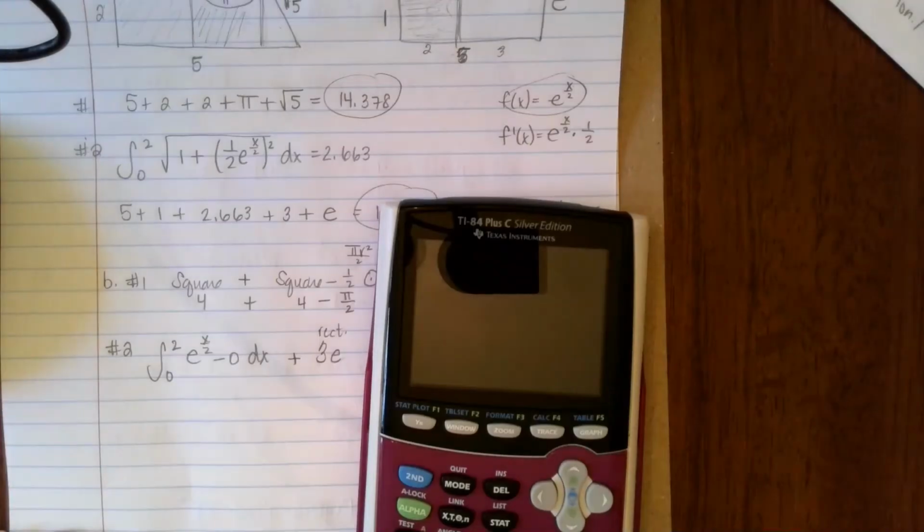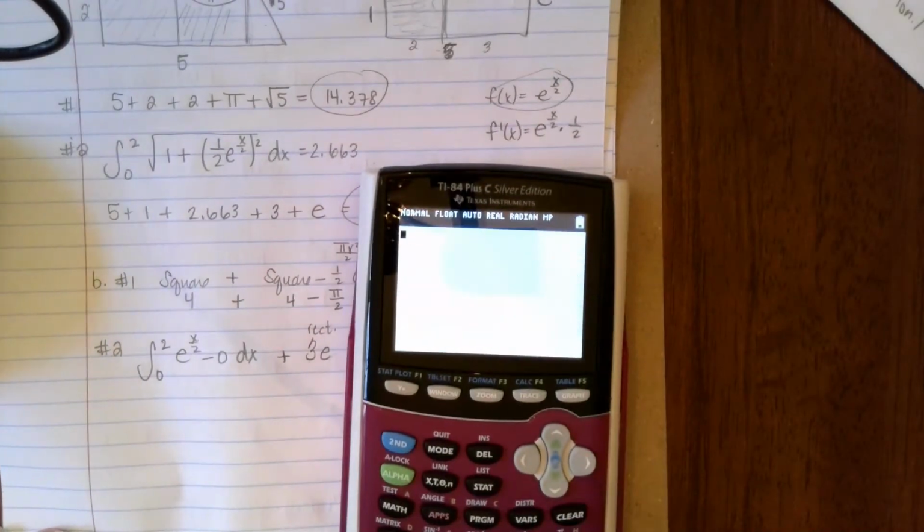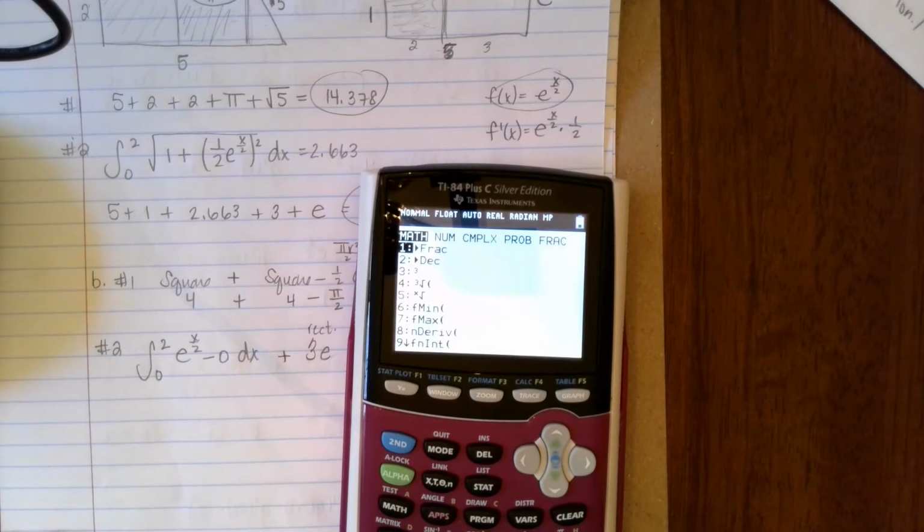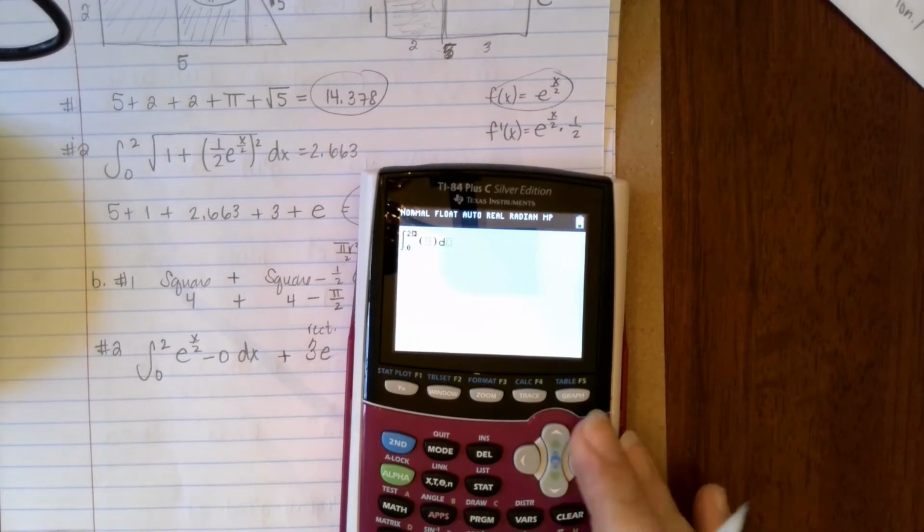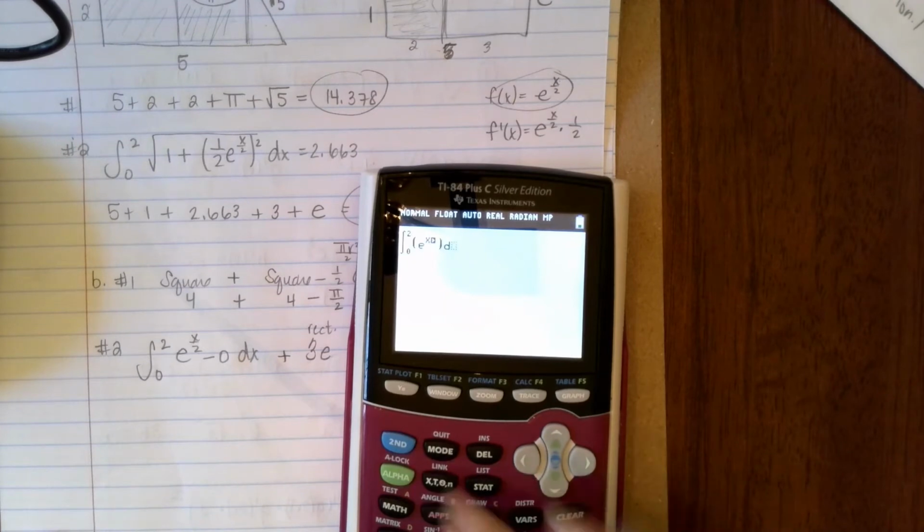All right, so we put that in our calculator. We have math 9 from 0 to 2 of e to the x over 2 dx, and we get that. And I'm going to add that to 3e, and I end up with 11.591.